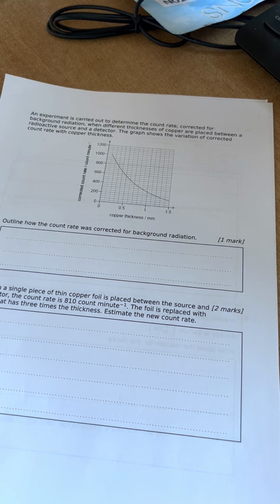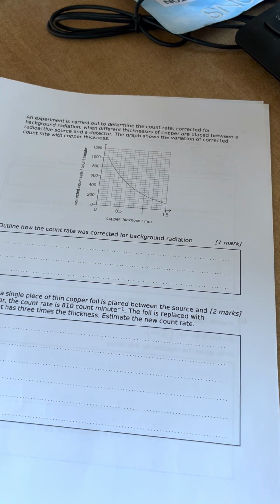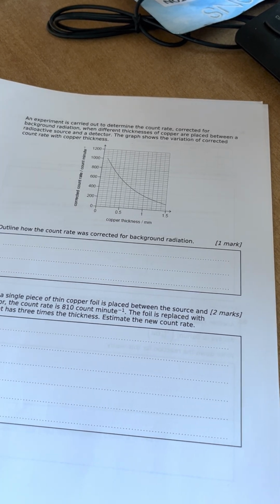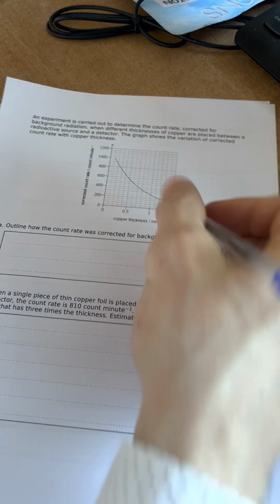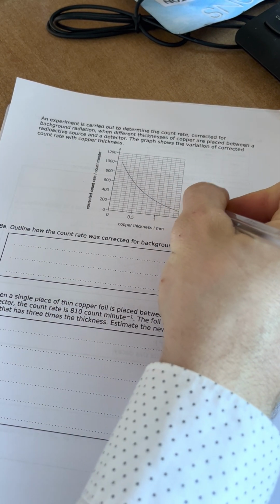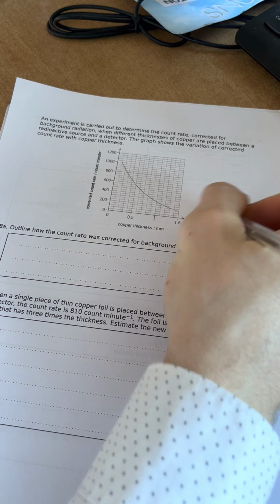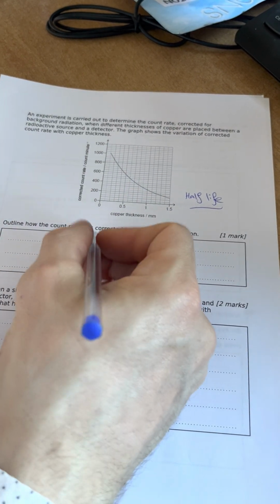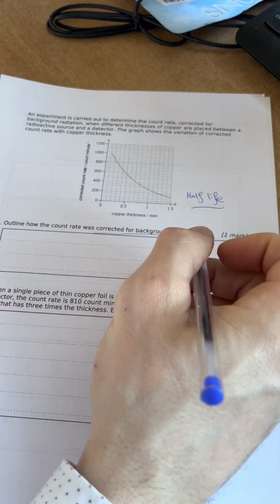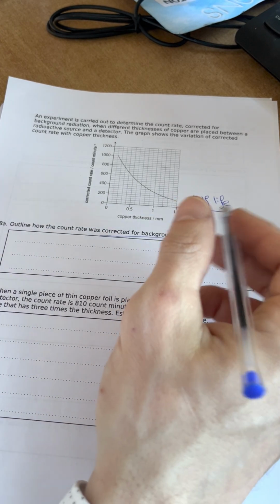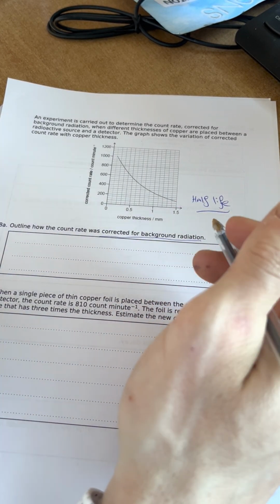So now we get into some stuff that hopefully is okay. This is all about radioactive decay, so go back and have a look at the half-life lesson if you need to. Outline how the count rate was corrected for background radiation. So count rate is the number of decays being given off by radioactive nuclei.